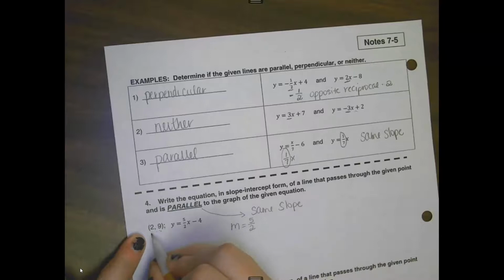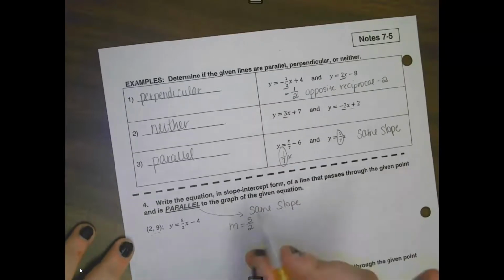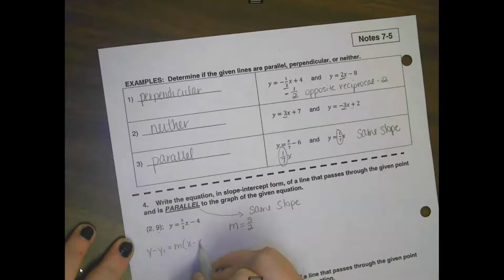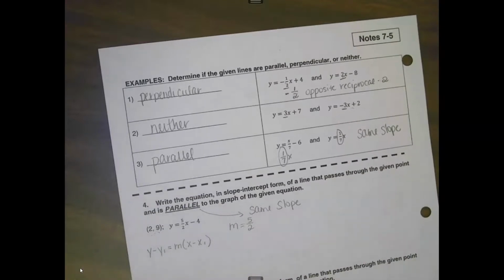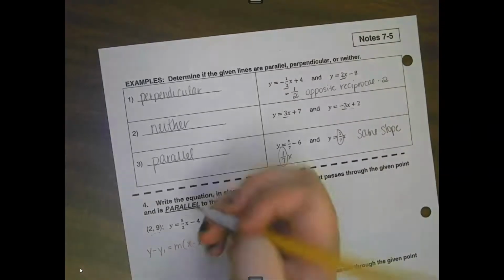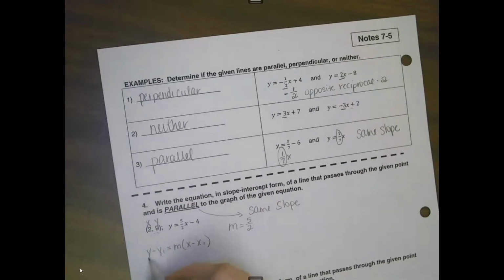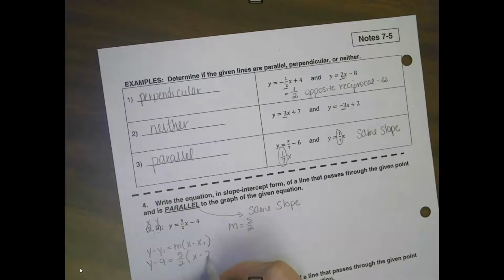So I can use my y minus y1 equals m times x minus x1 to give me my equation. So this is x and y. So my y stays as y. y1 is 9. My slope is 5/2. x minus 2.